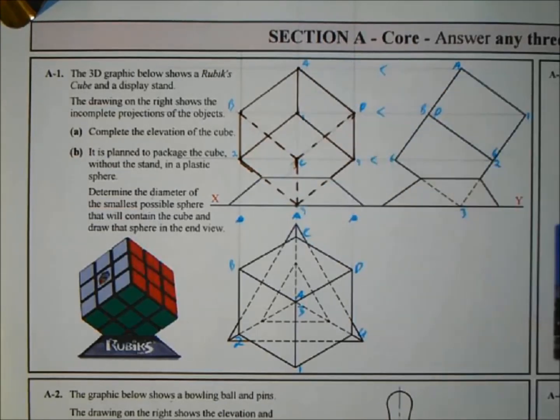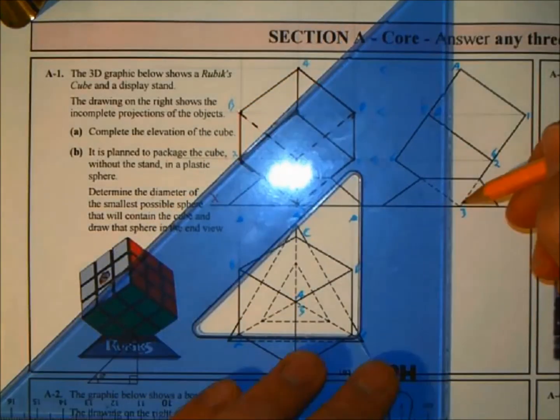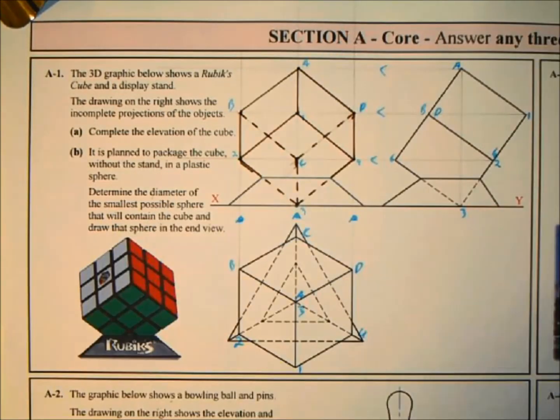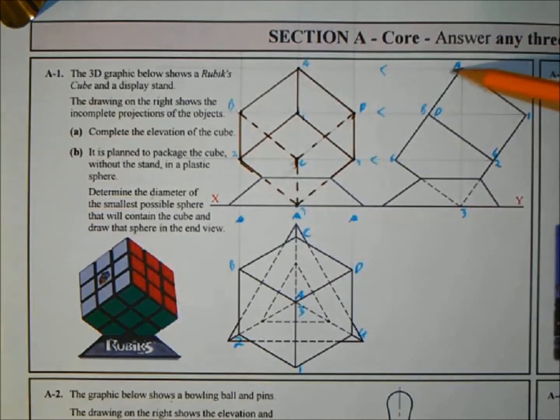Now part B, it is planned to package a cube without the stand in a plastic sphere. Determine the diameter of the smallest possible sphere that will contain the cube and draw that sphere in the end view. So we're drawing over here in the end view, and it's not going to contain this packaging. So basically we're just going to inscribe that rectangle inside of a sphere. So points A and 3 are directly below each other, so you can see there in the plan. So if I join them together, I'm going to bisect that line to find the center, and that will give us the radius for the circle that's going to fit around that rectangle.